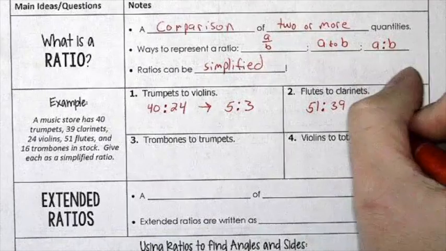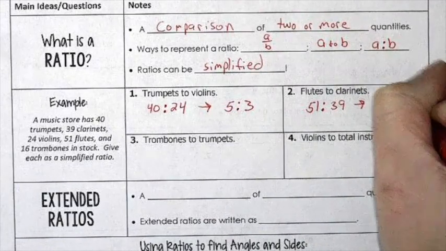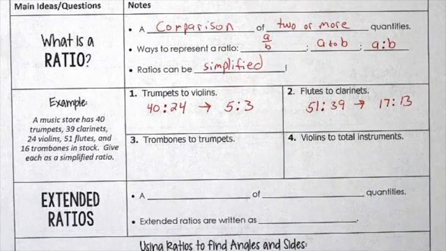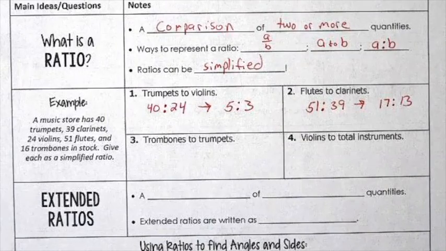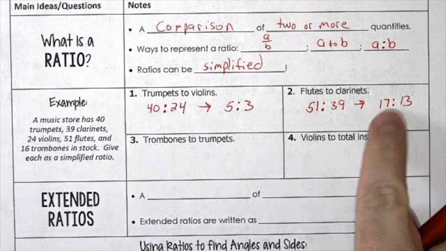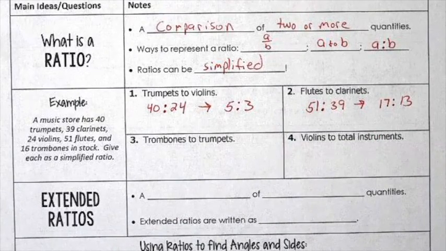Now you need to go ahead and reduce that the same way you did number 1. That will reduce to 17 to 13. So you can just think of this like a fraction. So if you put in 51 over 39 on your calculator and press enter, it will reduce it to 17/13.